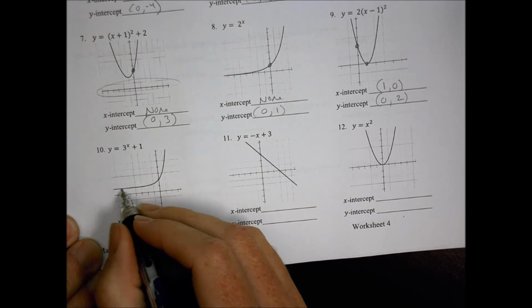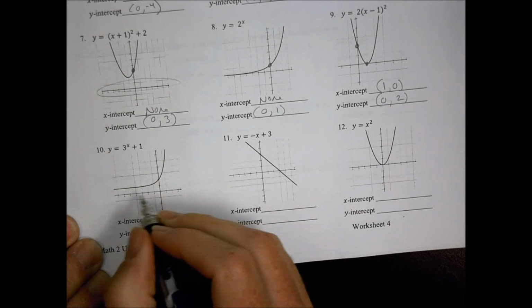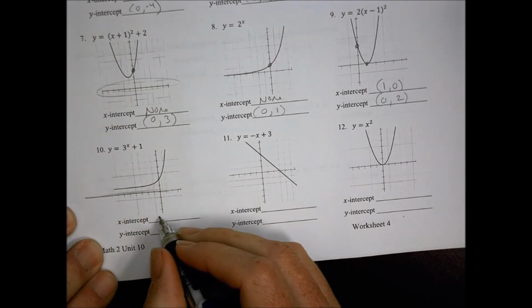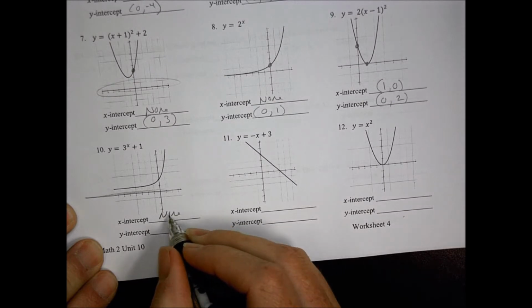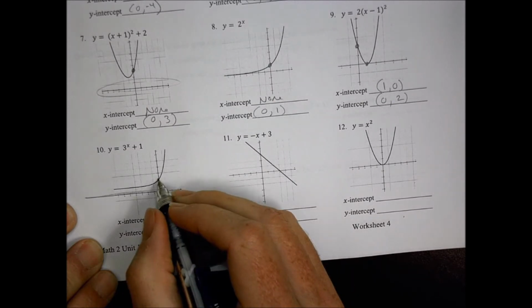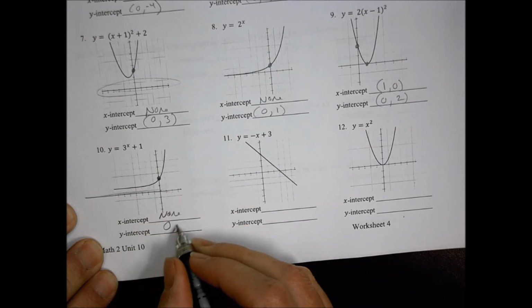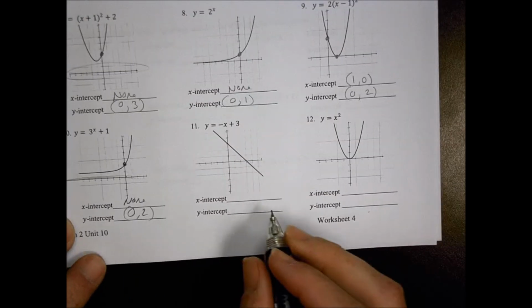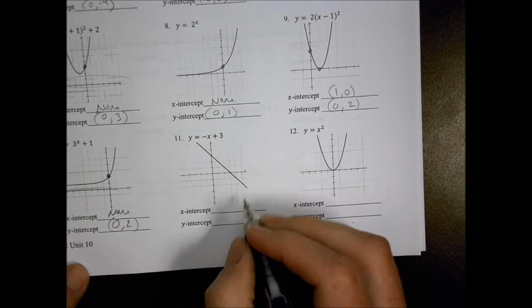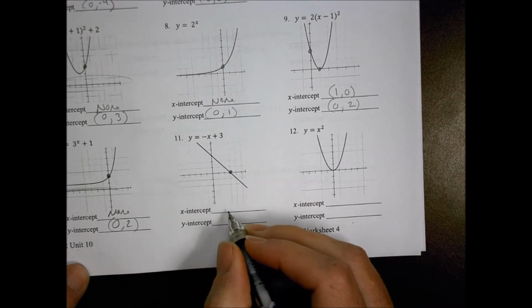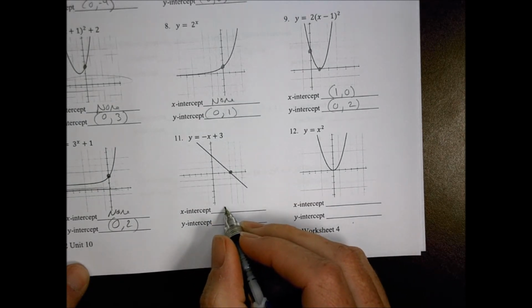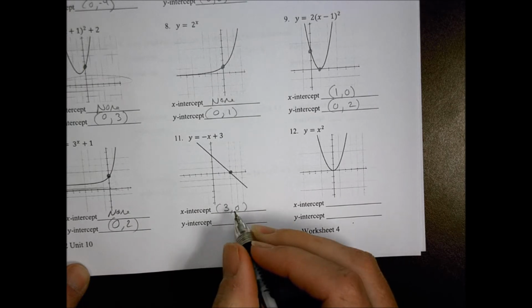All right, moving up over here. This one curves up, never reaching the x-axis. So we would say that there's none for the x-intercept. The y-intercept is located right there, and that's at 0, 2. Here, back to some basic ones. Our x-intercept happens here when x is equal to 3 and y equals 0.